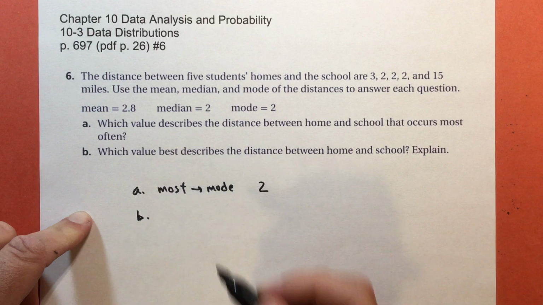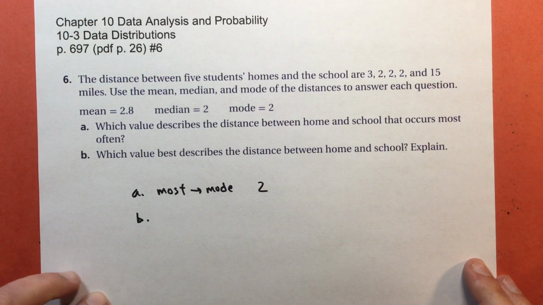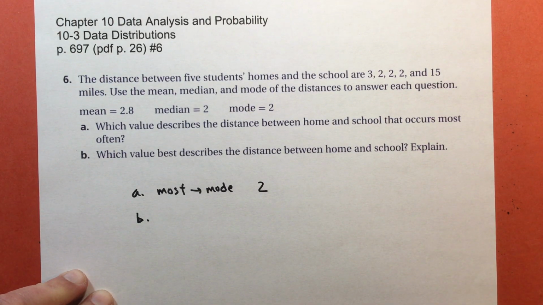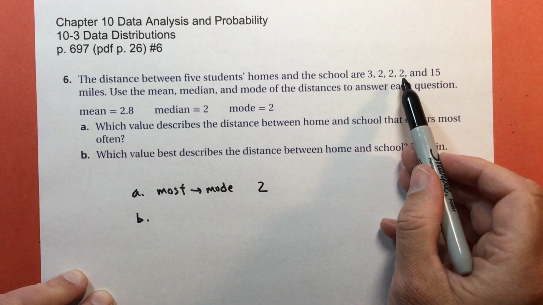For part B, which value best describes the distance between home and school? So I think it would be 2, because it's both the median and the mode.